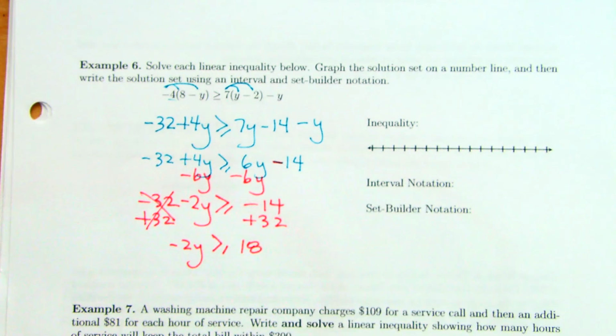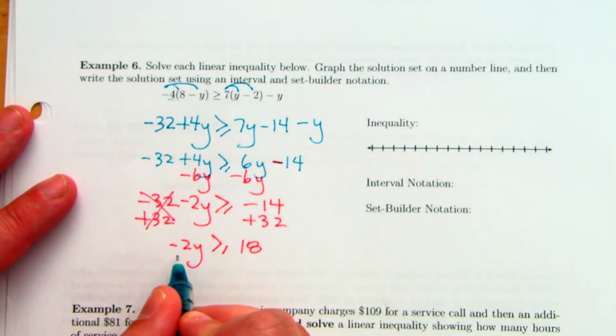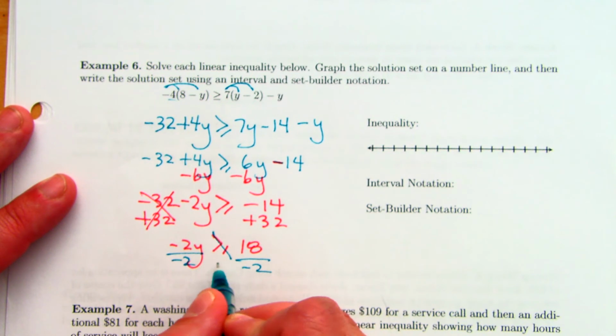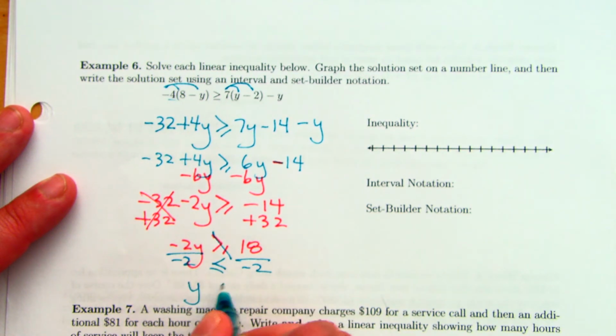18. The reason why I got that was because I knew half of 32 was 16, but this was 14, so I had to add 2 more. Okay, and then when I divide by a negative, I flip the sign. Y is less than or equal to negative 9.